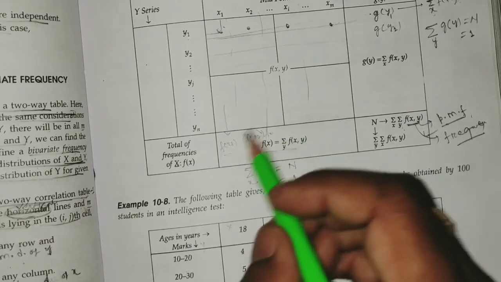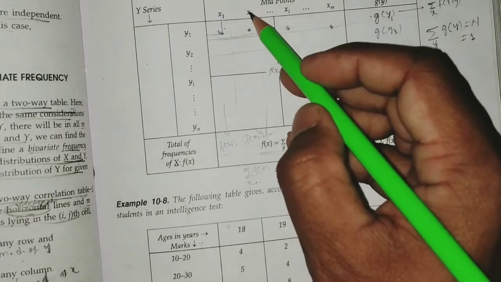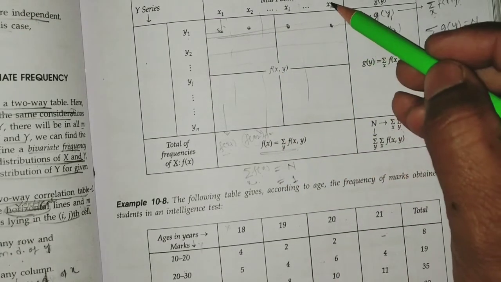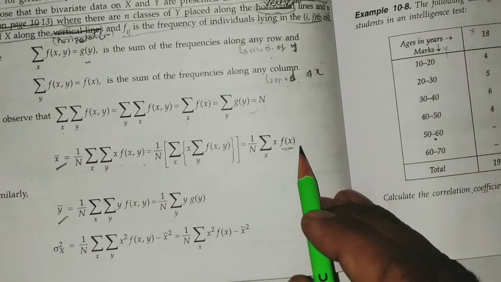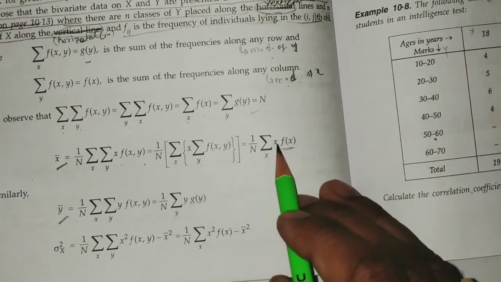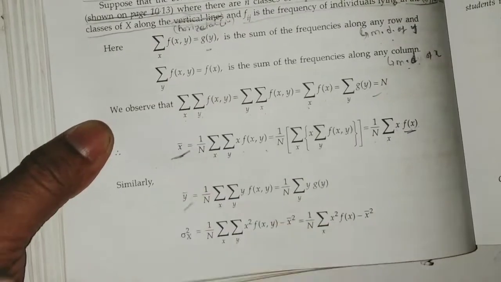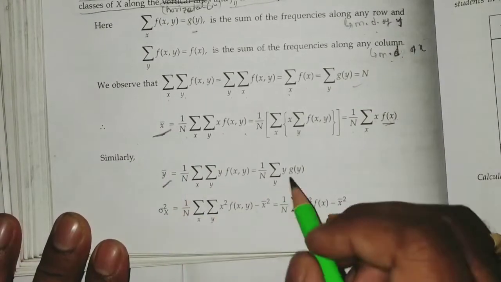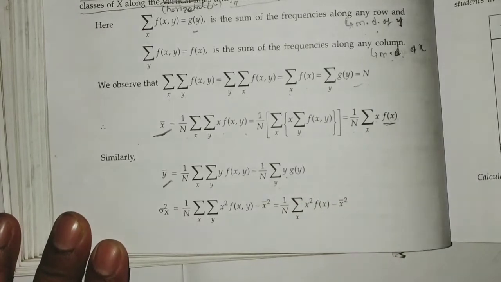So fx1 into x1 plus fx2 into x2, fx3 into x3, up to fxm into xm. We have to add all the multiplications. X with fx divided by n will give you the mean of x. Likewise, the mean of y will be 1 by n, summation over y into the marginal distribution of y, that is gy.